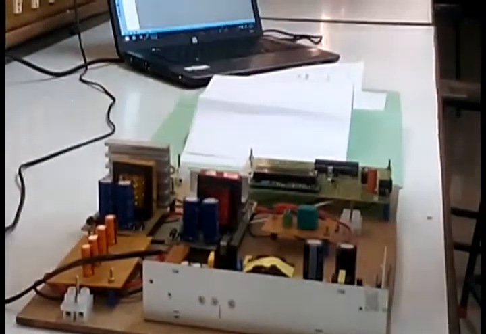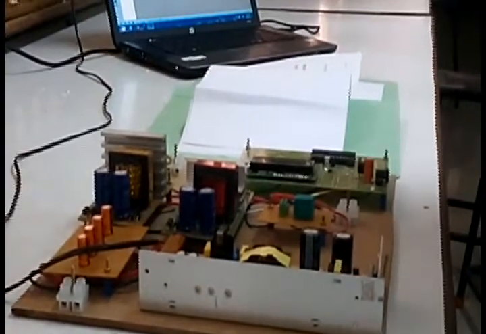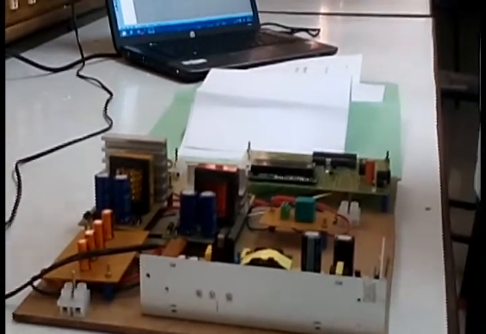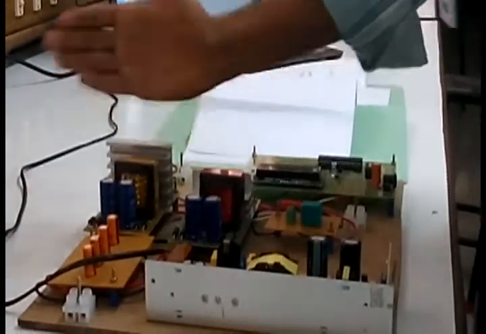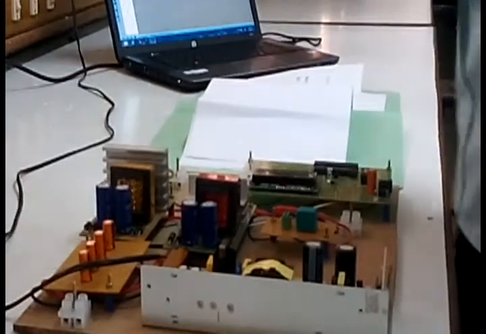Each stage has 2 phases. This is the first stage and this is the second stage, so there are 4 phases, which means 8 MOSFETs. With 8 MOSFETs, the duty cycle is 360 divided by n, where n is the number of MOSFETs used. Here this is the input, and this is the output.